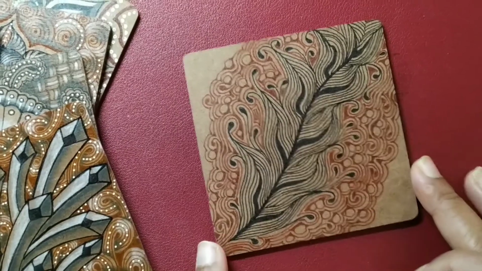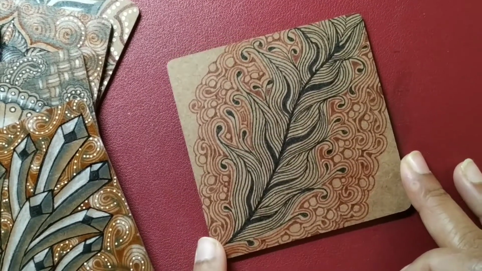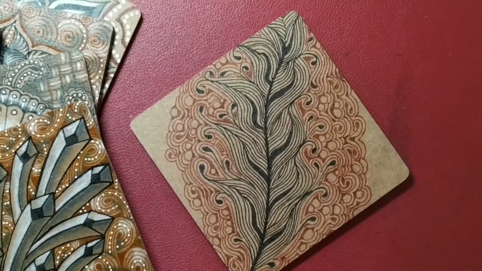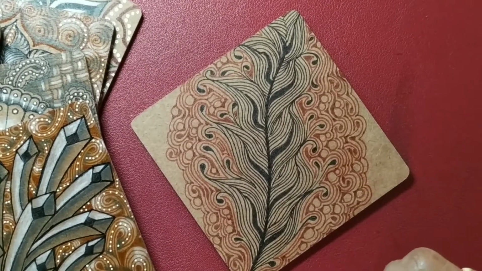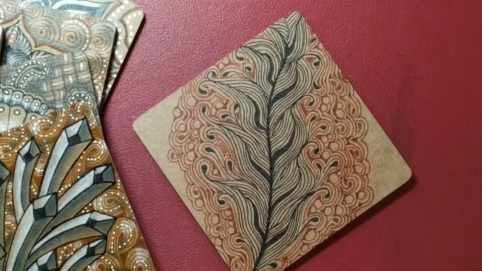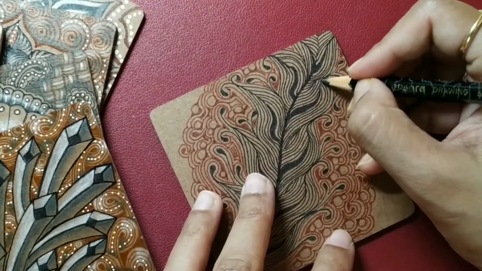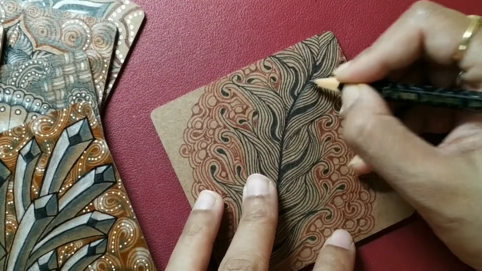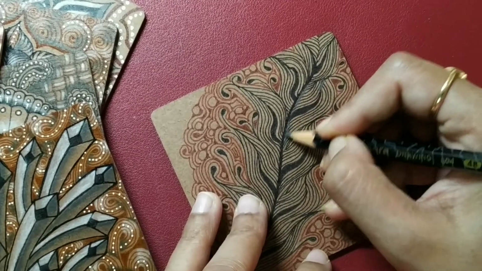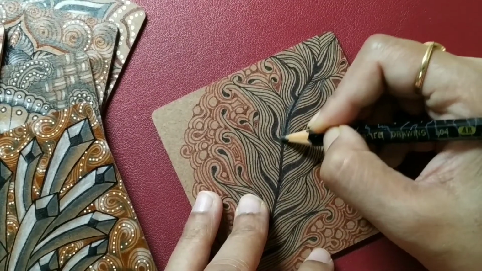So I finished the exercise of adding those auras, right? And this is how the coaster looks like. Now let us move on to shading. I think we finished with our drawing part. So I'm going to add shading at the beginning, both sides of the line.